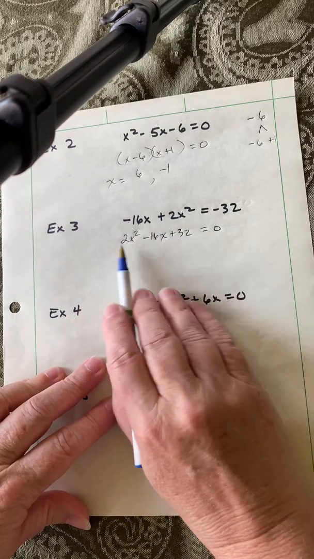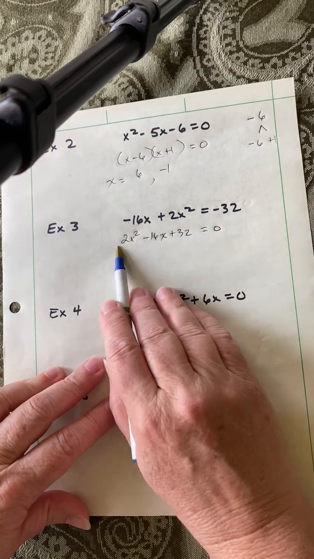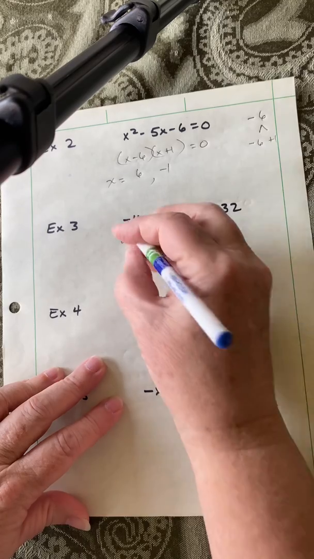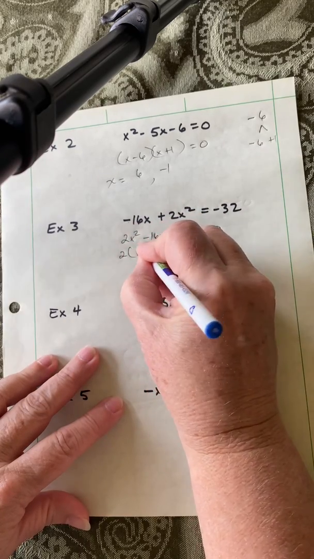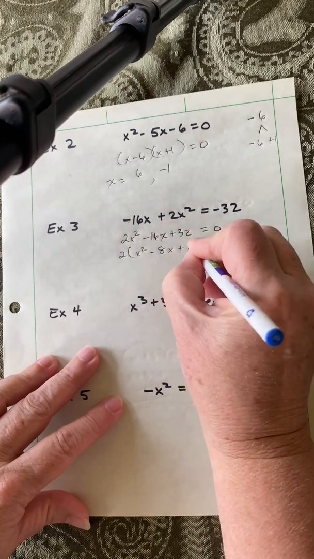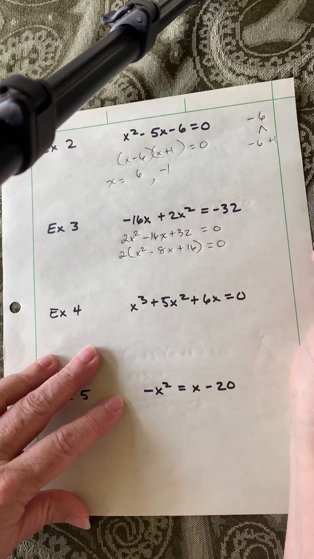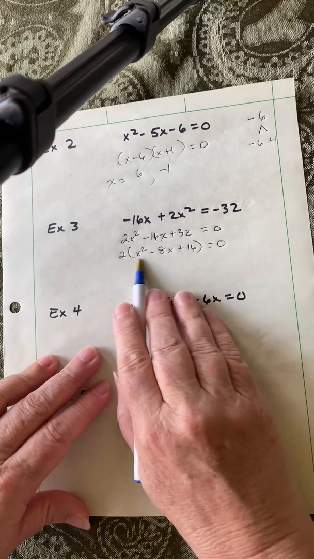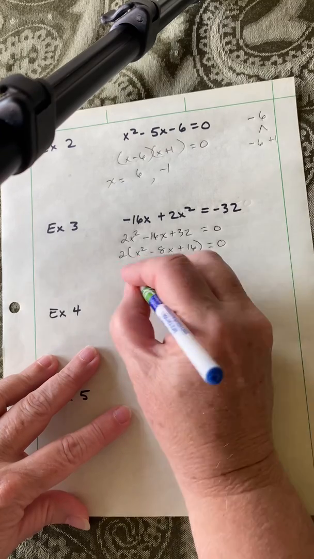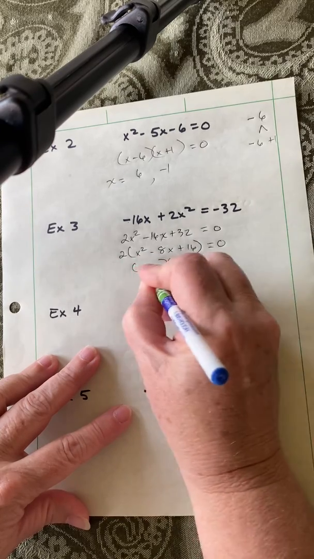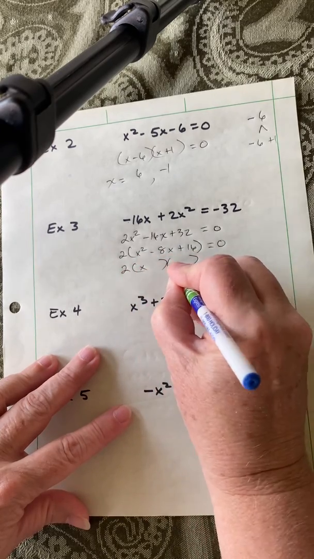Well, I'm looking at this. I don't have a 1 right here, but that 2 can be factored out of all of that. So again, x squared minus 8x plus 16 equaling 0. Okay, now this right in here, let's see if we can factor that. Here's my template. I'm bringing down that 2.